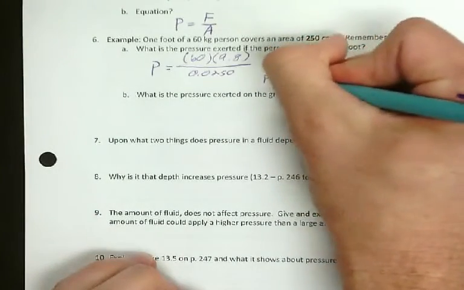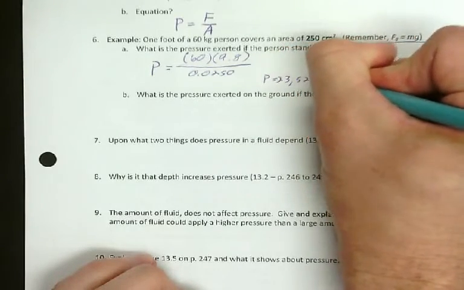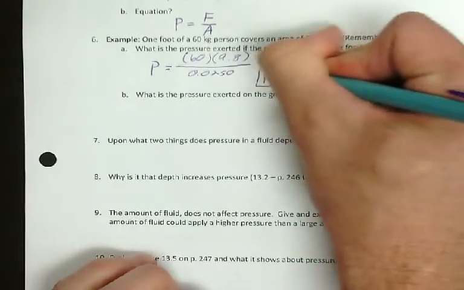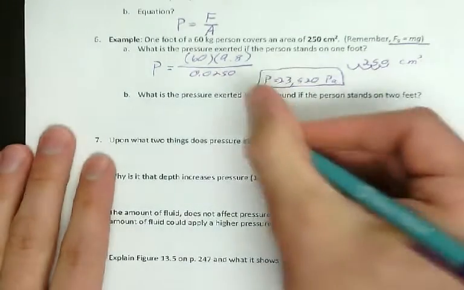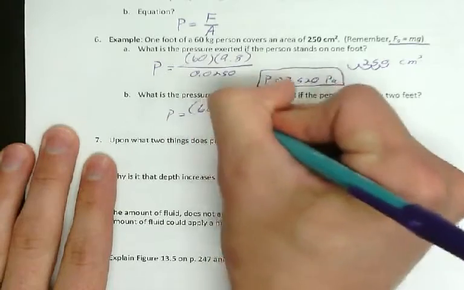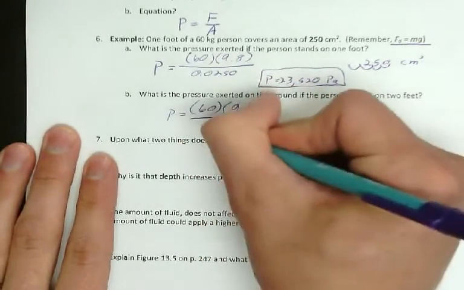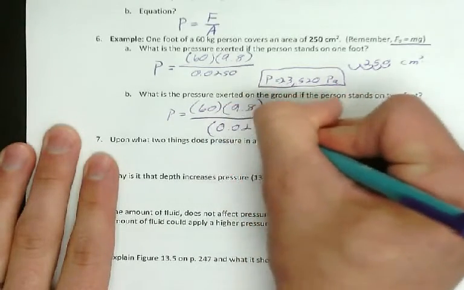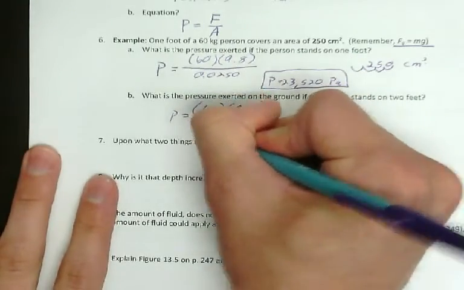So remember how I said volume is going to feel small to you? Pascals are going to feel big to you. Okay, so what if I stand on 2 feet? Well, if I stand on 2 feet, it's going to be the same setup for starters. mg for the force. The area of 1 foot is 250, so 0.025. But it's not 1 foot, is it? It's 2 feet. So you just multiply by 2.